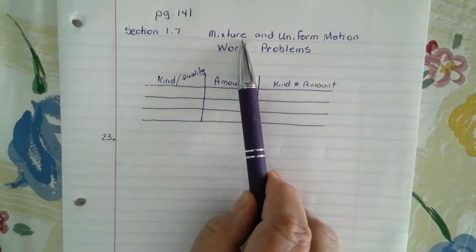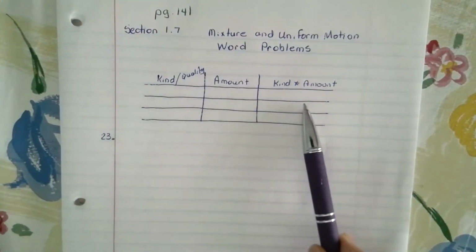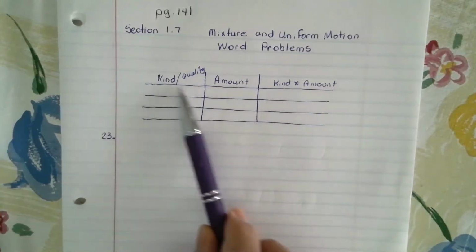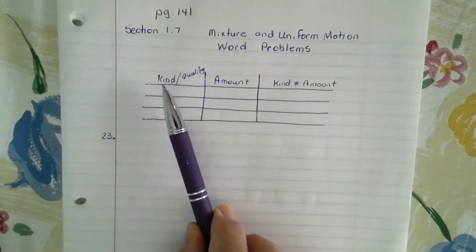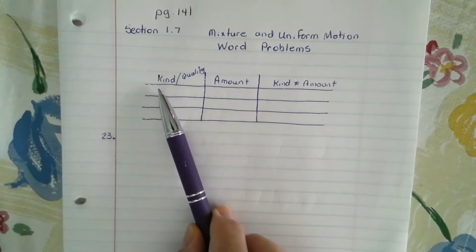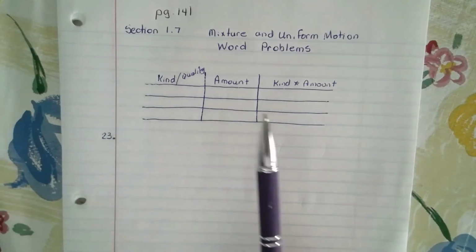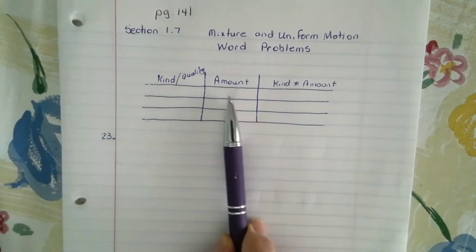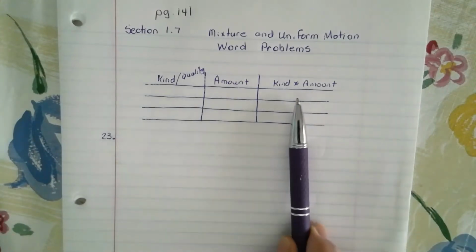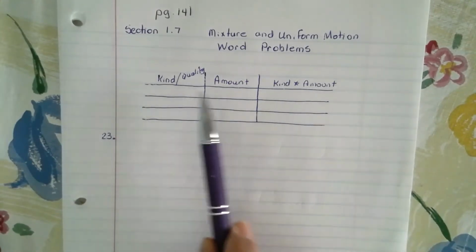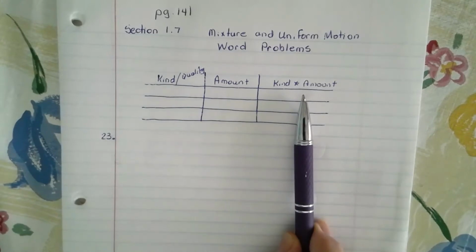And what I have found helpful is to make a little chart. In this column, I put something that tells us how the types of things that are being mixed together are differentiated. Is it a percent of something that they have? Is it a cost per pound? What is it that makes one of those kinds different from the other? And then in this column, we're going to put the amount. And in this column, we're going to multiply those two together.